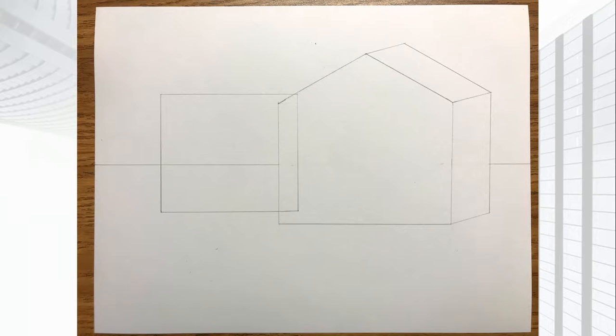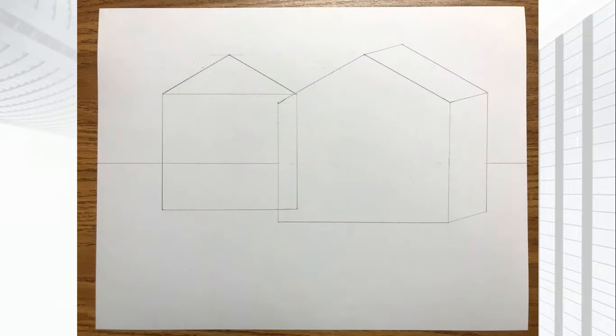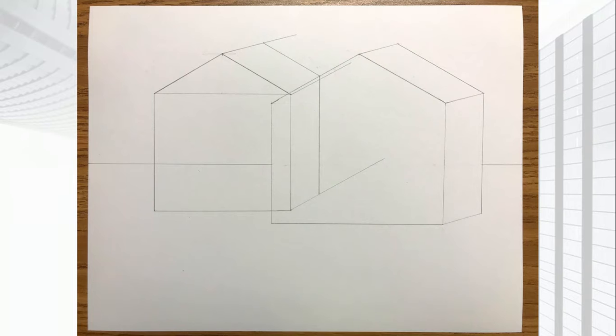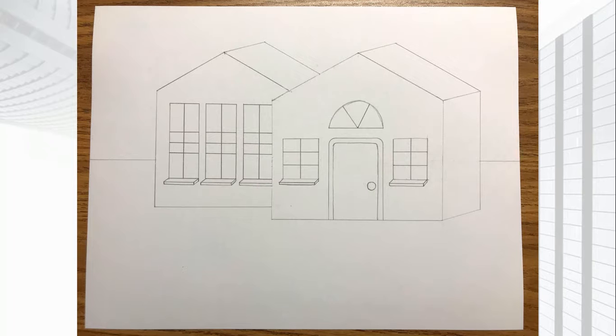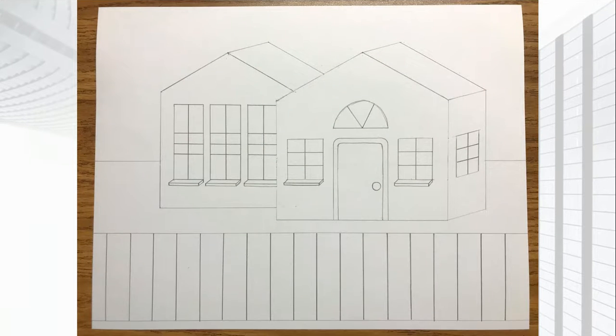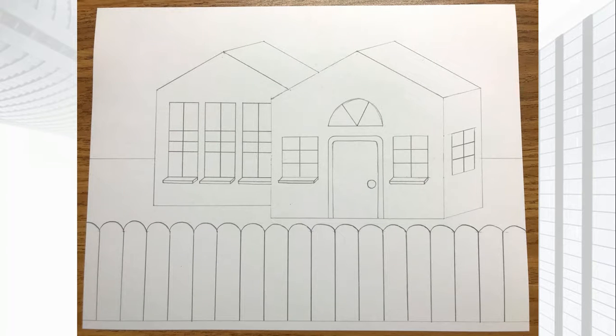Then I decided to make another shape just like it, but smaller because it's proportionally further away. I added a triangle for the roof. Same thing, I added 3 parallel lines and then I connected them with 2 connecting lines. I erased the lines that I didn't want. Then I added some details like some windows and a door. Then I added a fence in the front yard because I felt like it.